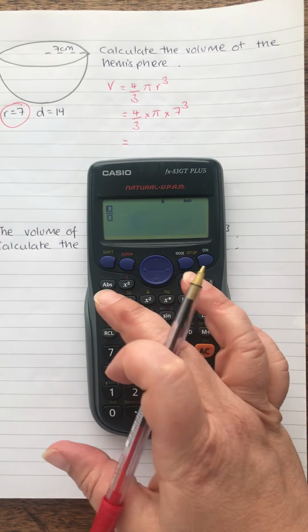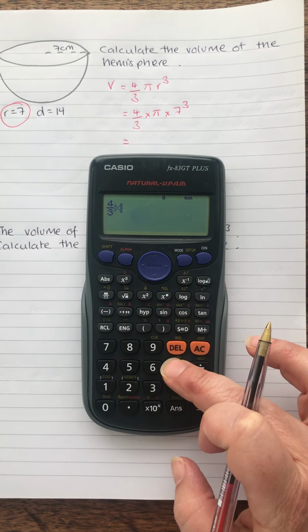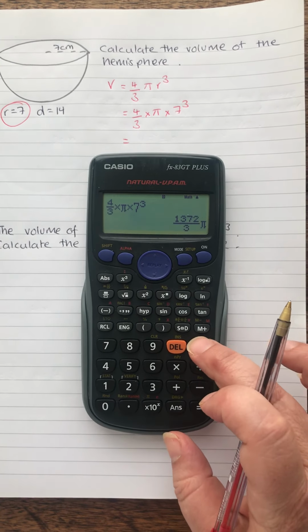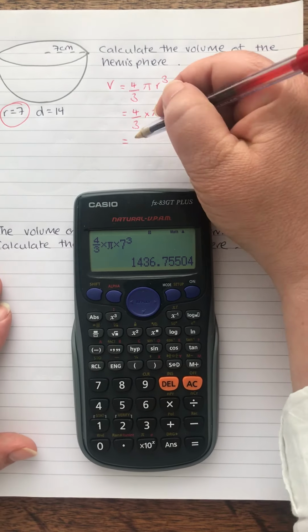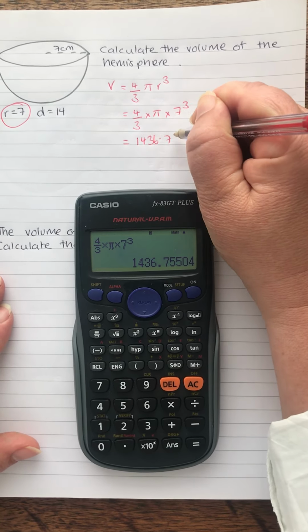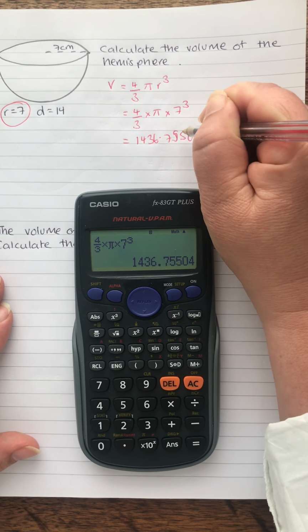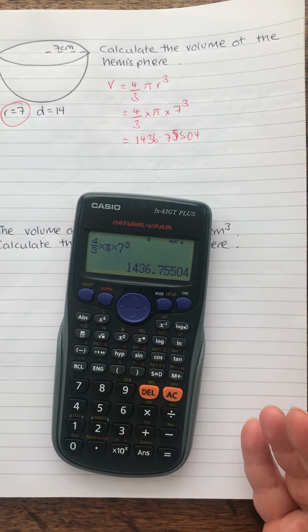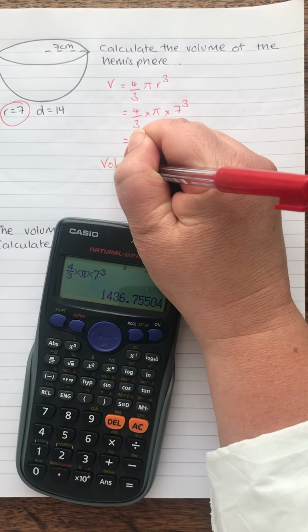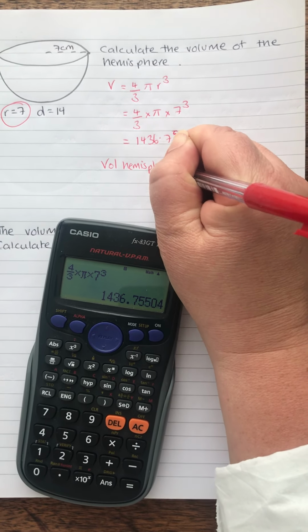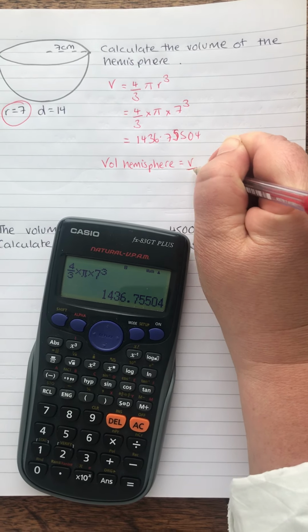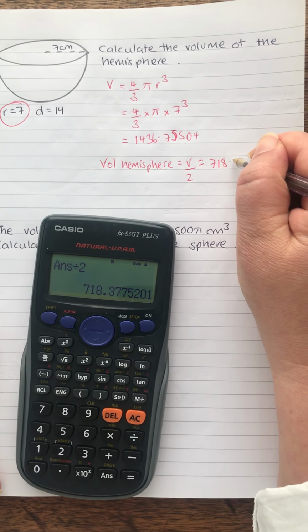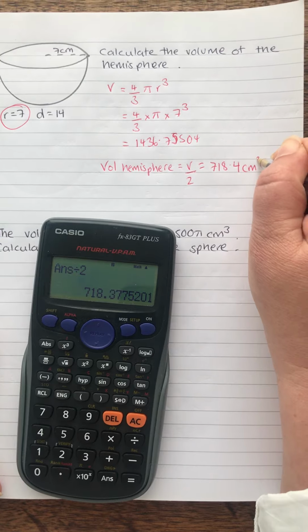And of course I can put that straight into the calculator. 4/3 times pi times 7 cubed, giving me 1436.75504. But this time I only want half of that volume. So my volume of the hemisphere is my volume divided by 2, giving me 718, and I'm going to do that to 1 decimal place, centimetres cubed.